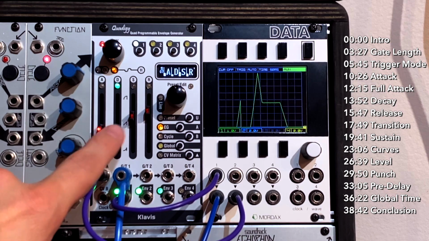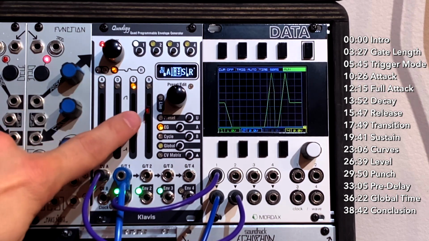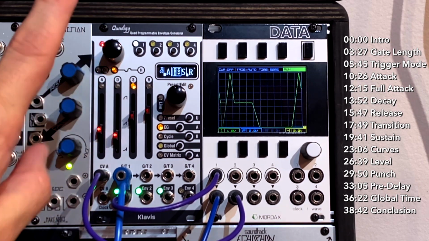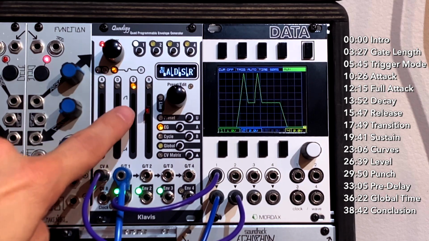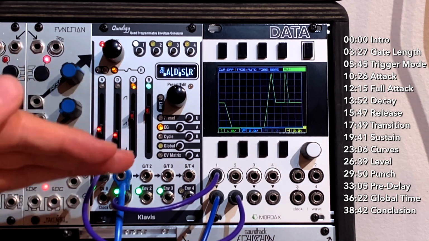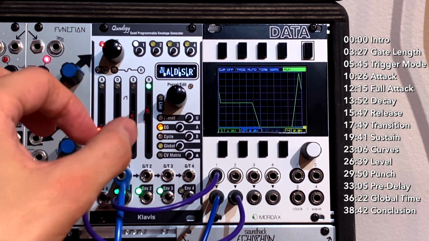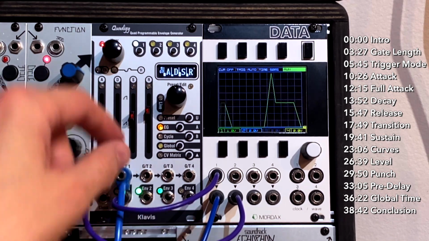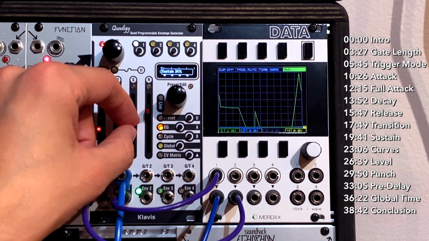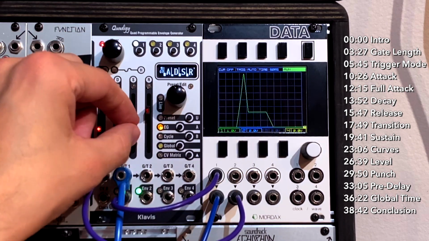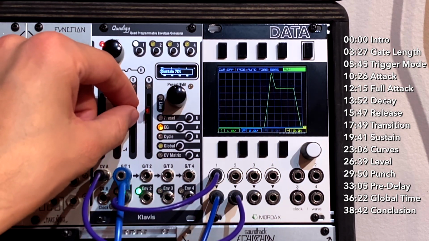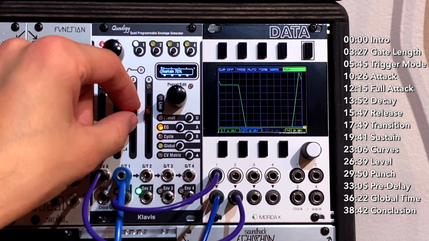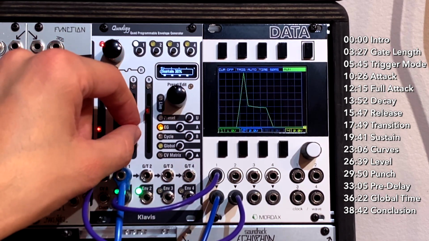Unlike attack, decay, and release, sustain is not a temporal parameter. The sustain parameter instead sets the level of the sustain period of the envelope. Duration, again, is just a function of the gate length. So if I manipulate sustain, I'm going to raise and lower this shelf, this horizontal shelf there after the decay phase.